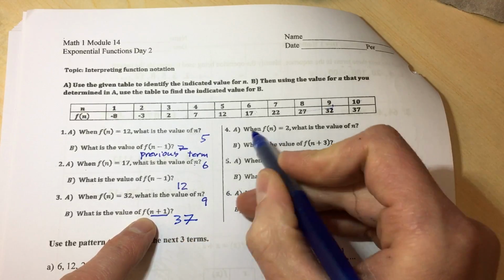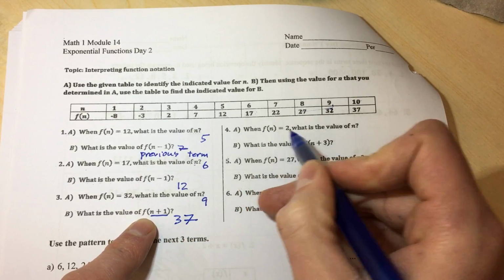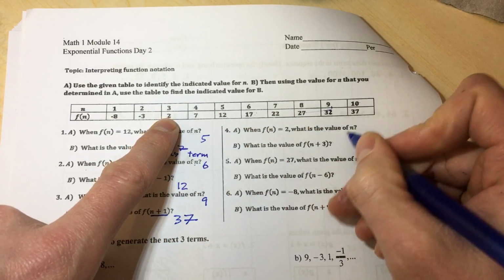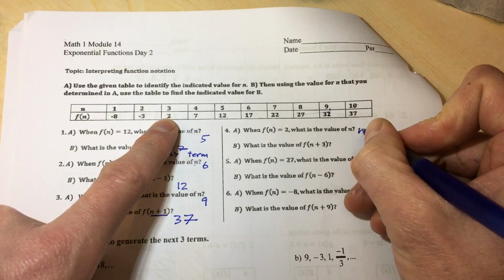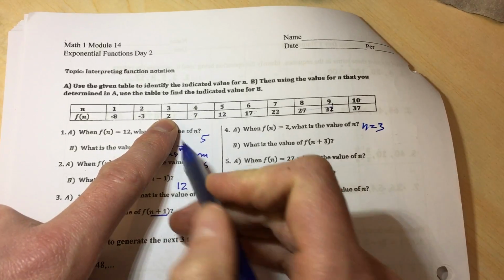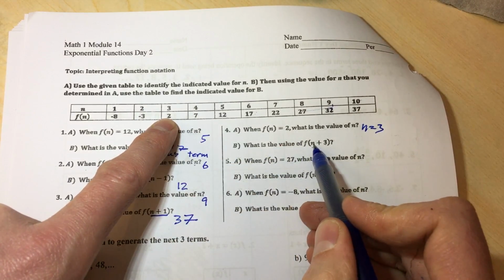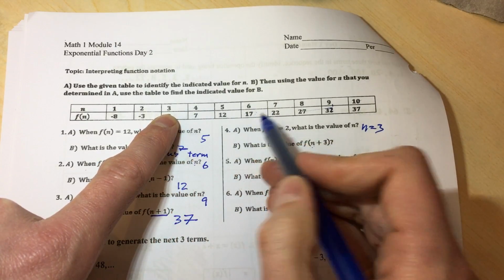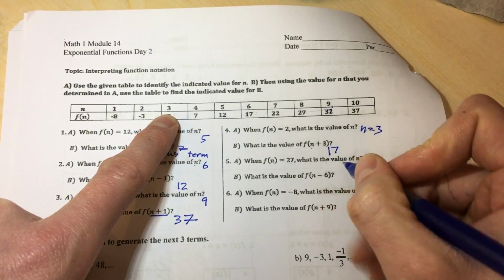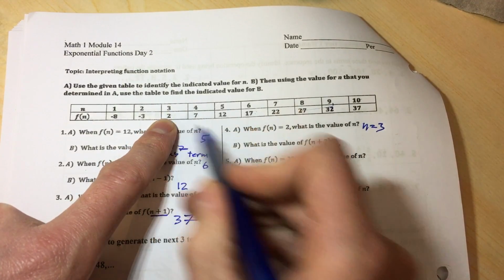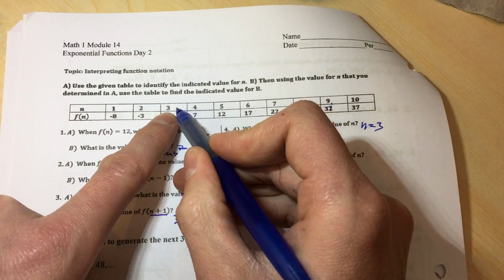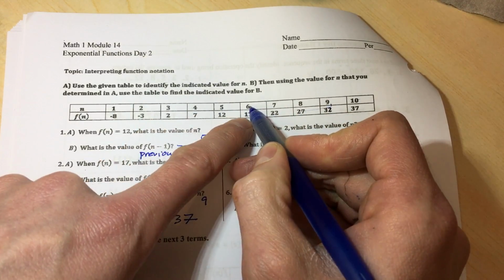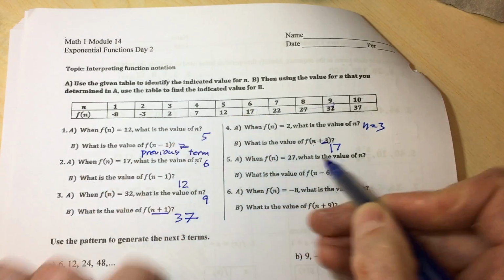Okay, so I'll do this one because it's n plus 3. So f of n equals 2. We're going to go down here and find 2. So our n value is n equals 3. And then it's asking for n plus 3. So 3 plus 3 is 6, so that's 17. So it's saying n plus 3, this 3 is 1, 2, 3, is 6, and then we're asking for that term, so it's 17. So now it's your job.